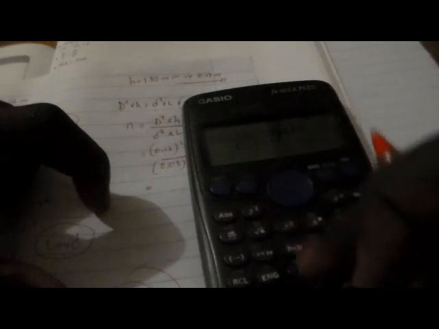Now we punch our calculator: 0.12 squared multiplied by 0.18, divided by 0.03 squared, put the bracket, multiplied by 0.06. So our number of strokes is 48.